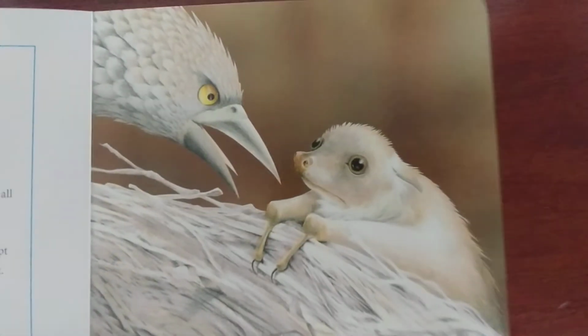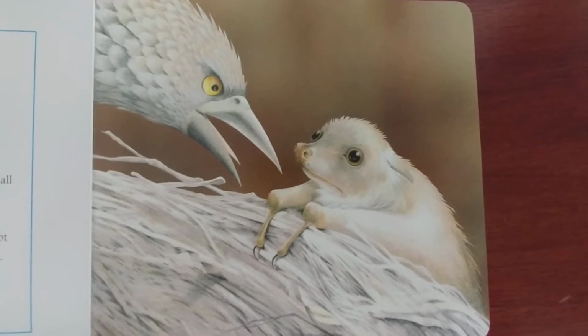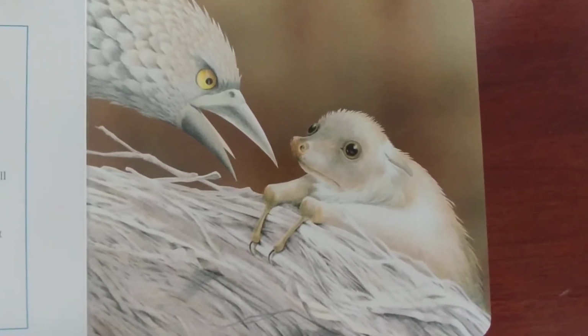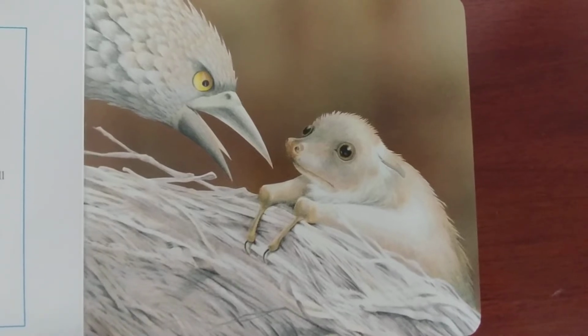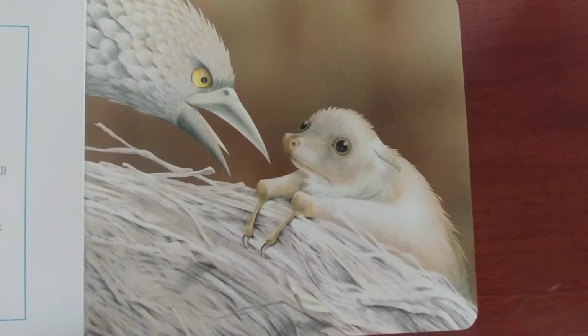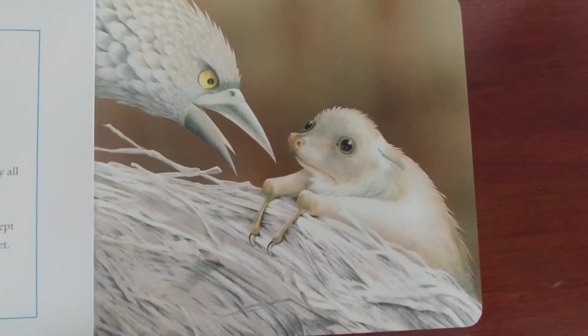Mama Bird spoke to Stella Luna. "I will not let you back into this nest unless you promise to obey all the rules of this house." Stella Luna promised to behave as a good bird should. She ate bugs without making faces. She kept in the nest at night, and she didn't hang by her feet.